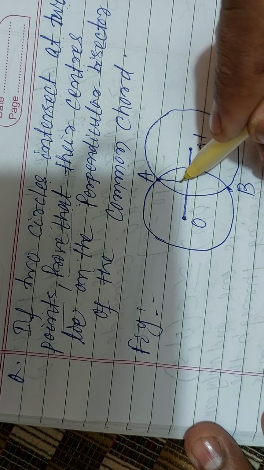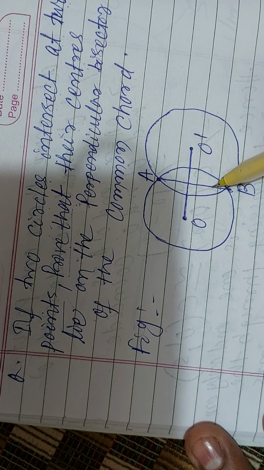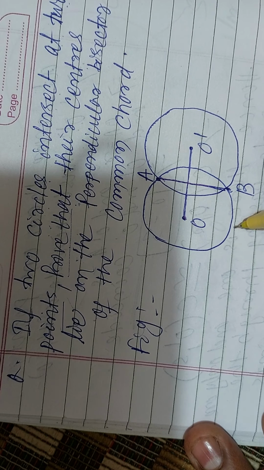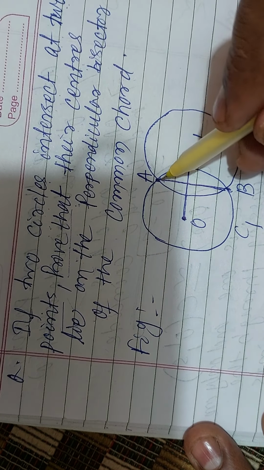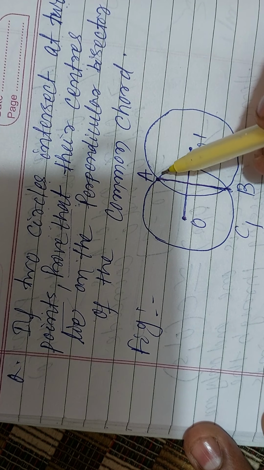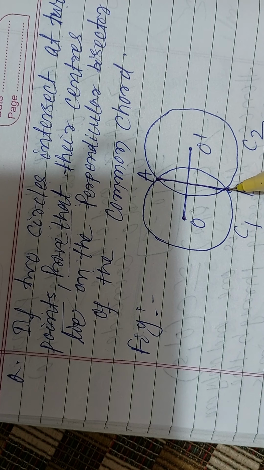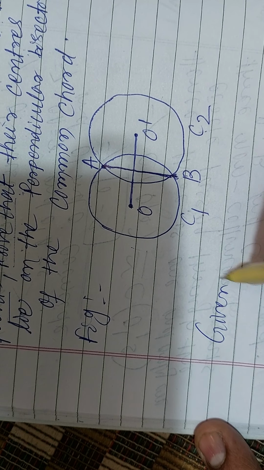If we join AB, a chord is formed that is common for both the circle C1 and circle C2. AB is the chord common for both circles. Chord means the line segment joining any 2 points on the circle. What is the given condition here?